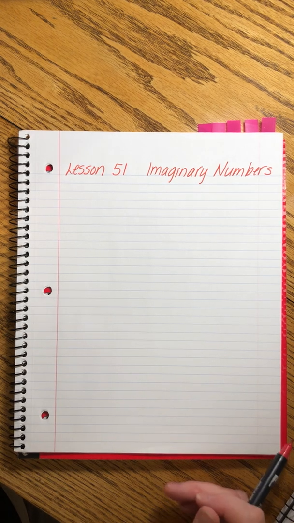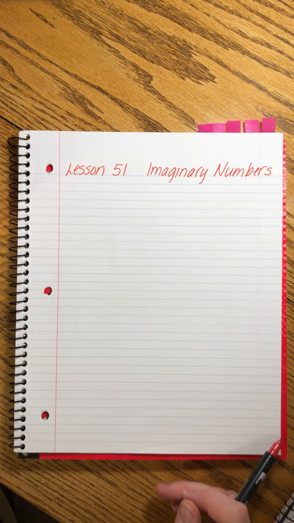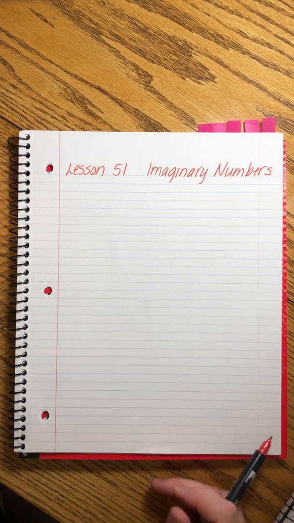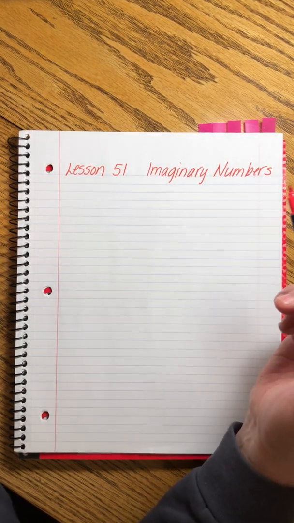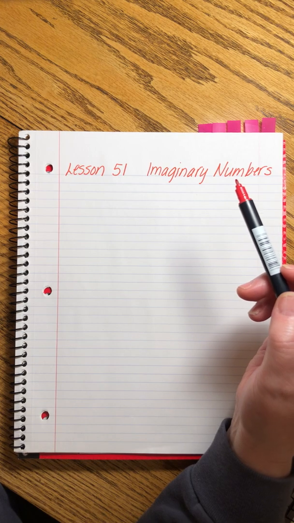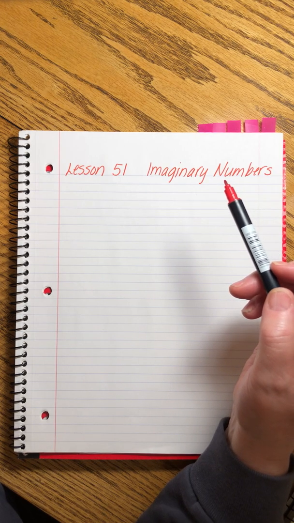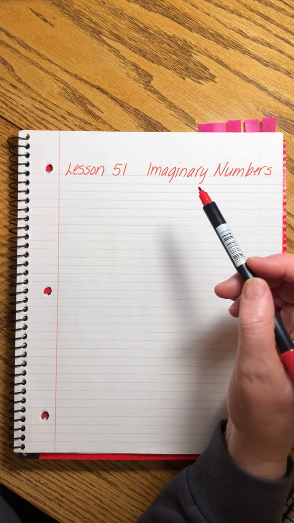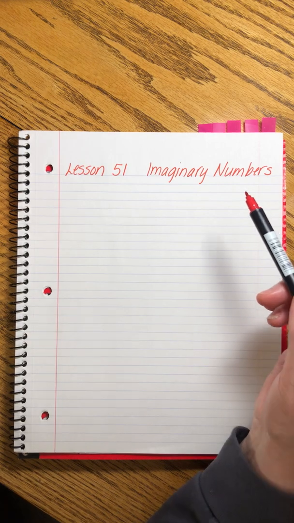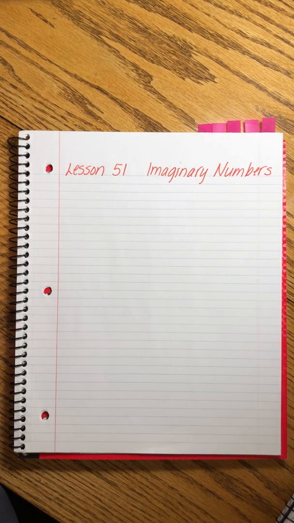Saxon Algebra 2, Lesson 51. This is a red letter day in your mathematical life because we are going to talk about imaginary numbers. They are fascinating little creatures, and you may have heard me hint about it recently, but for the most part, you probably had no idea that these things existed. They've been lurking in the shadows of your life all this time, and today they're boldly stepping out, and you are going to learn all about them.